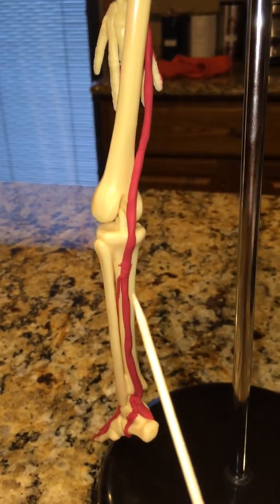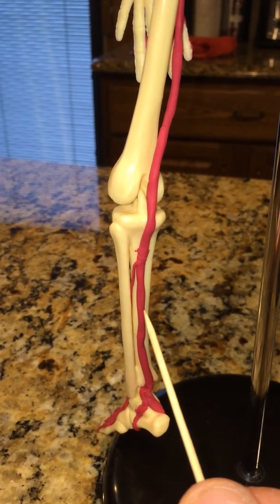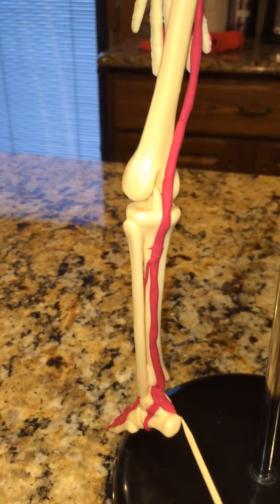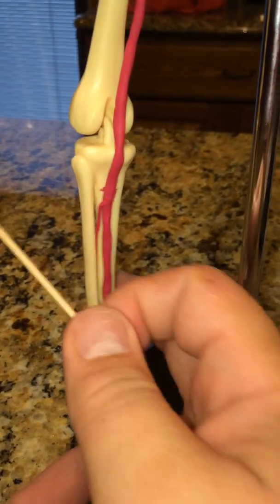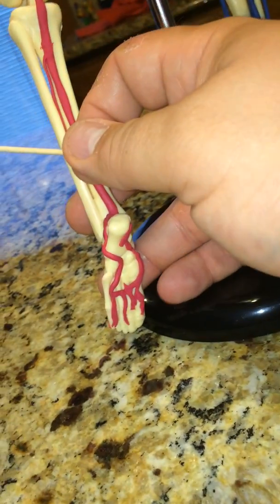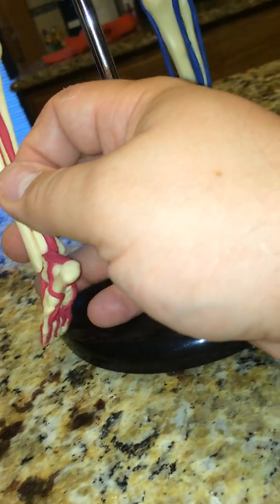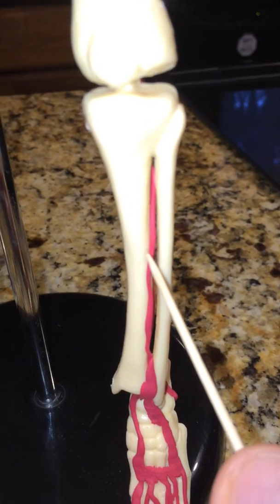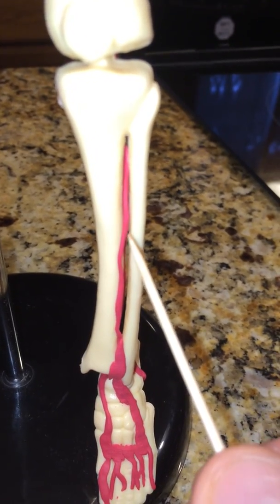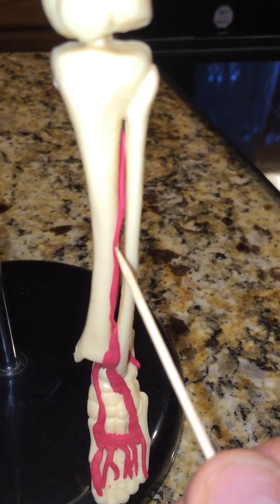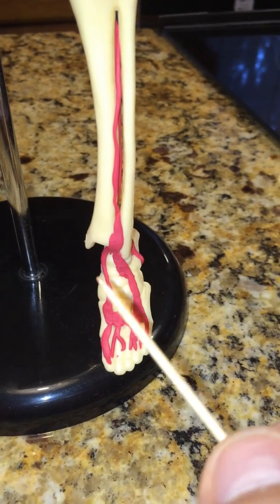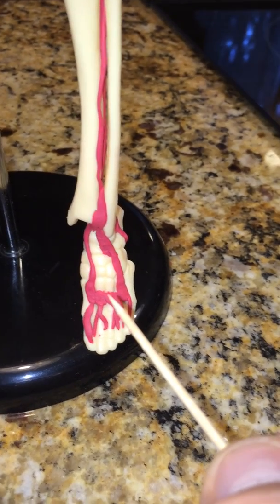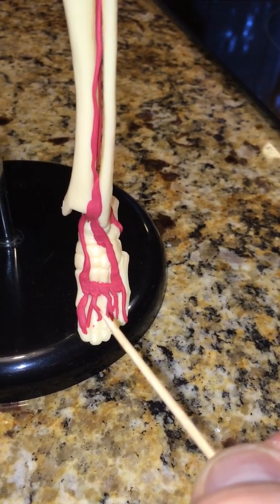Comes down. Back here we have the posterior tibial artery. Goes into our plantar arch, which we also have the digital arteries down here. Now, come back to the anterior side. Right through the tib fib here, we'll have the anterior tibial artery down to the dorsal pedal, down to our arch and digital arteries.